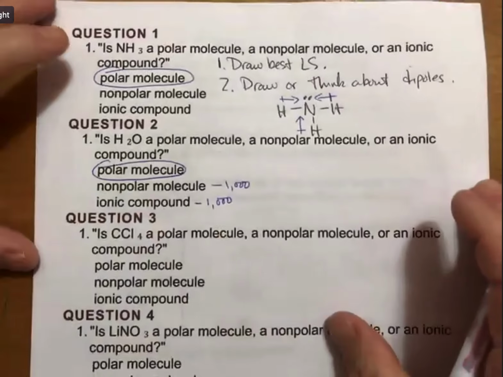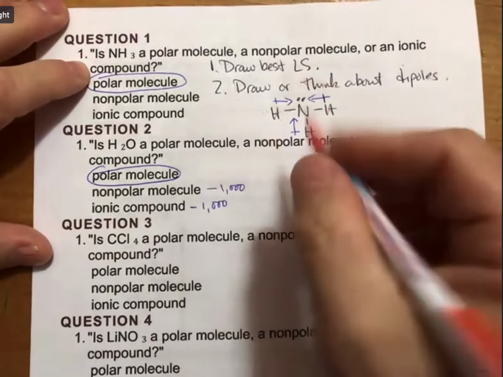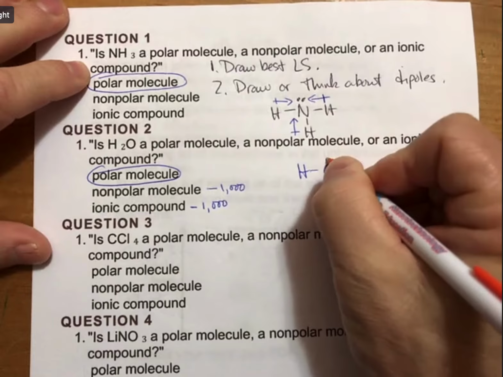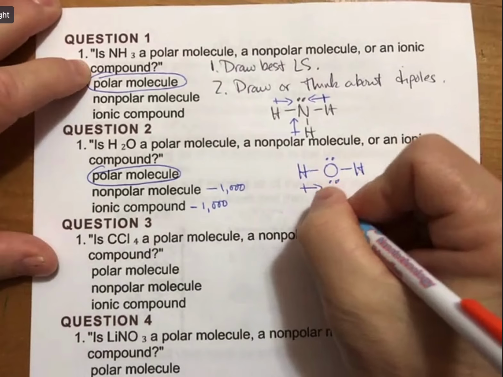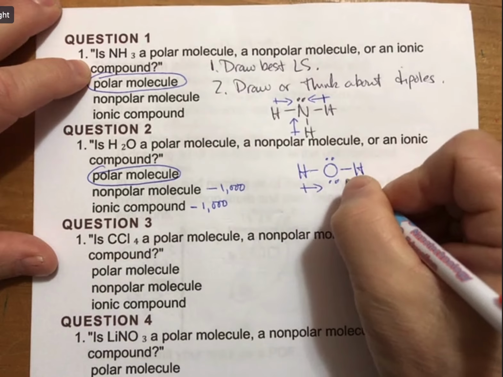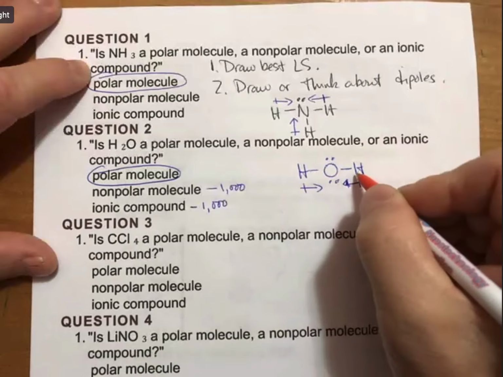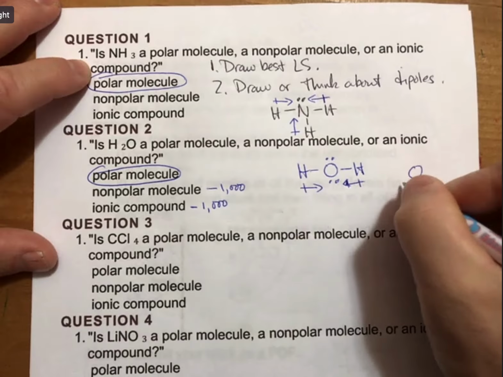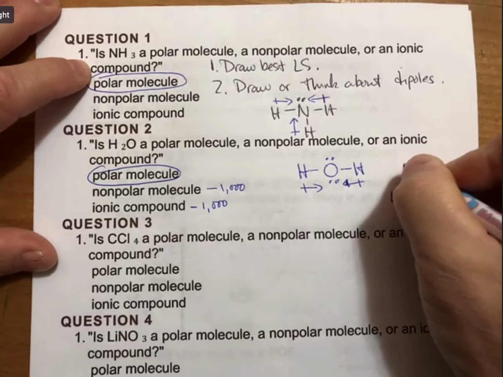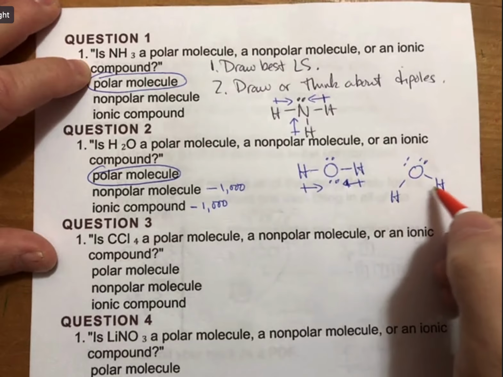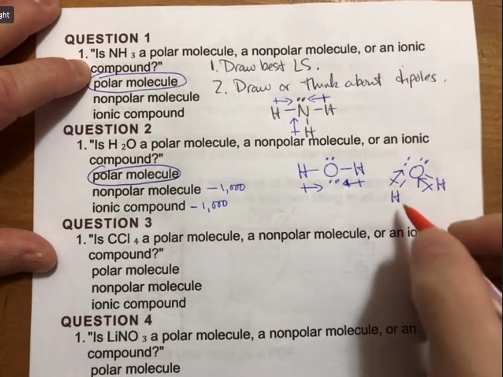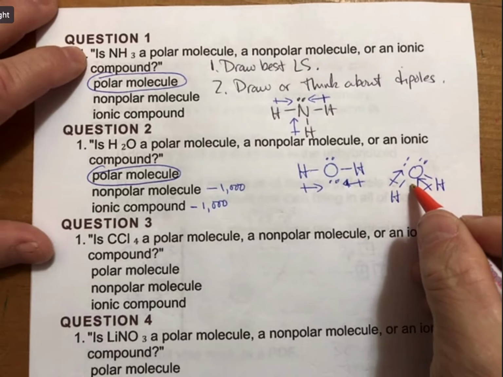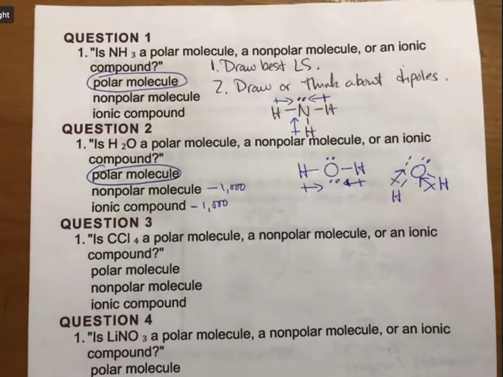And of course, if we go through this process of drawing the best Lewis structure and drawing dipole arrows, it can be a little tricky actually if you draw them opposite each other, because they can look like they're going to cancel. But we know that water has a tetrahedral shape and it has dipoles that are at an angle that do not cancel. Water is a polar molecule, like so.